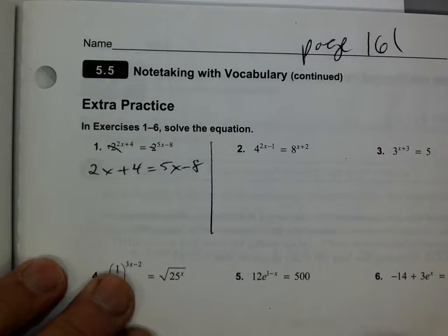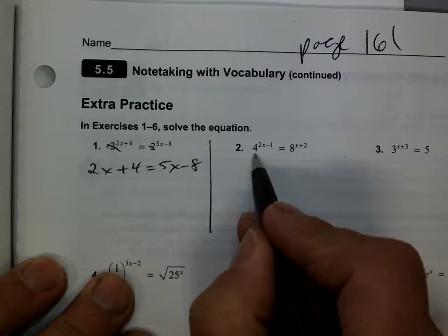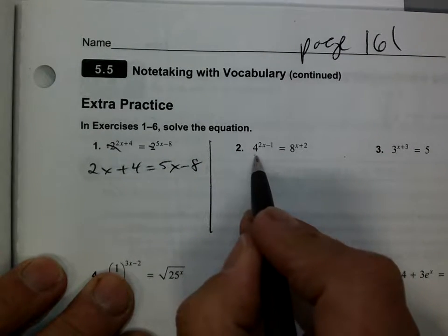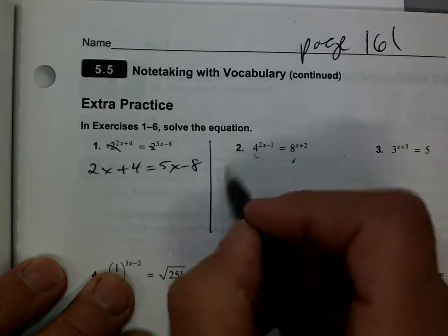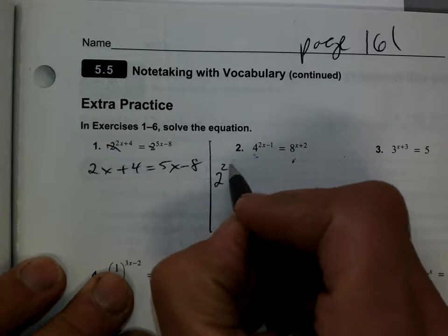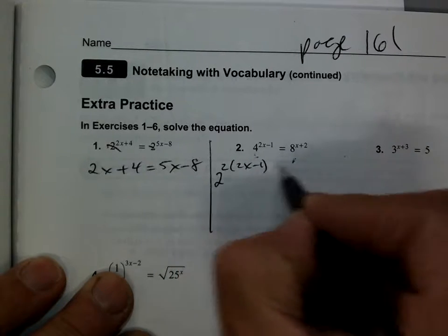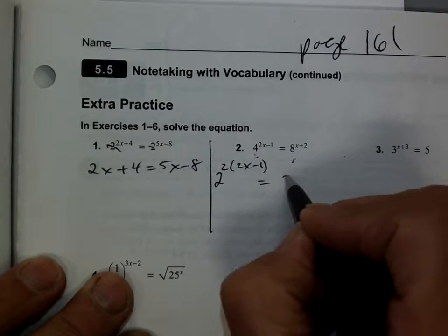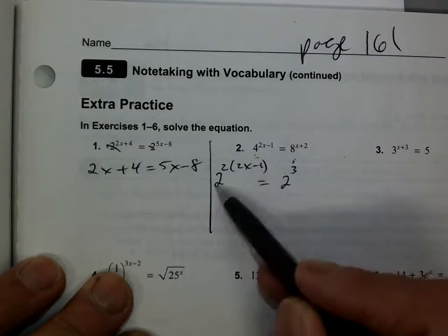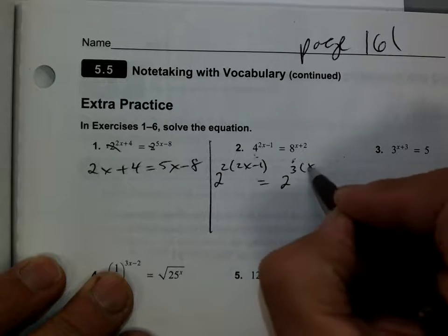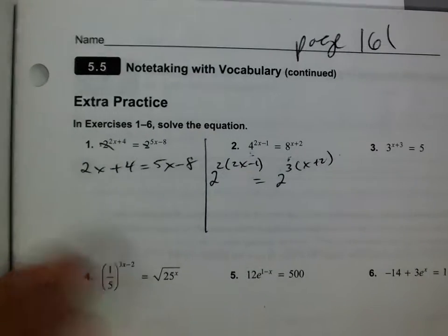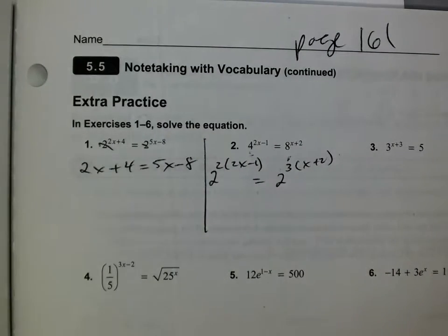Number 2, you can change to the same base because 4 can be 2 squared and 8 can be 2 cubed, so I can have 2 squared times 2 to the 2x minus 1 equals 2 cubed to the x plus 2, and just solve for x, but I'm not going to do it. I want to go to 3, because 3 is where it gets kind of interesting.